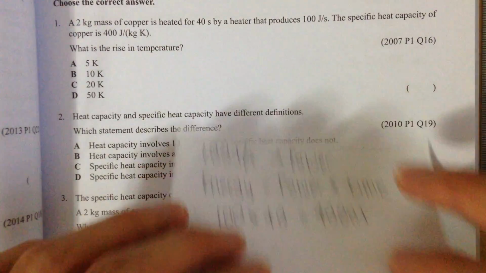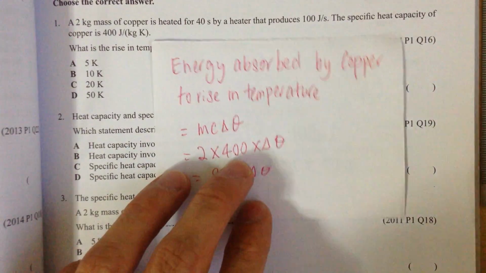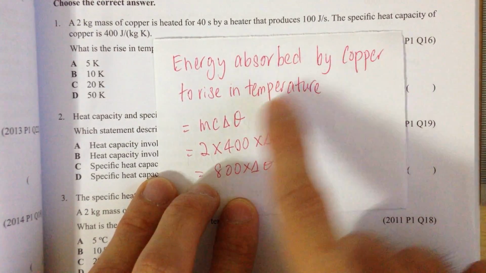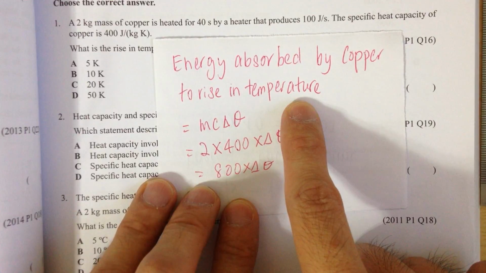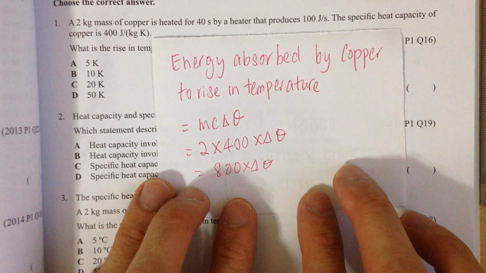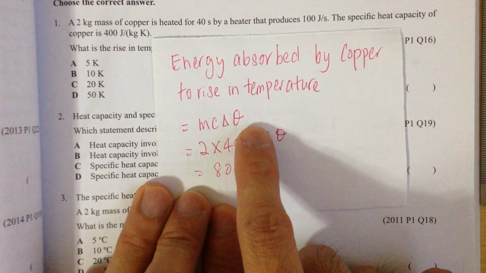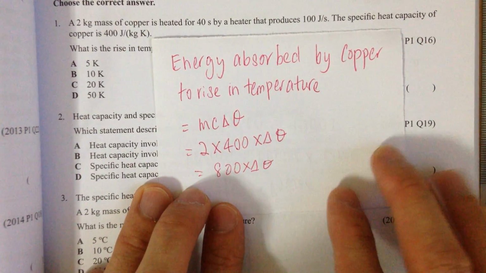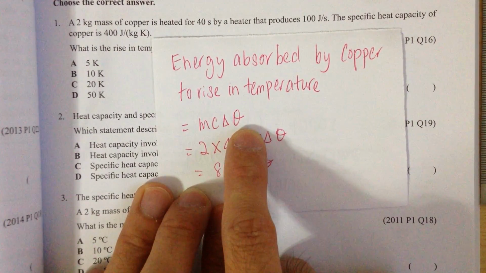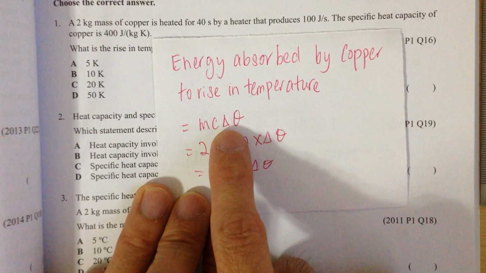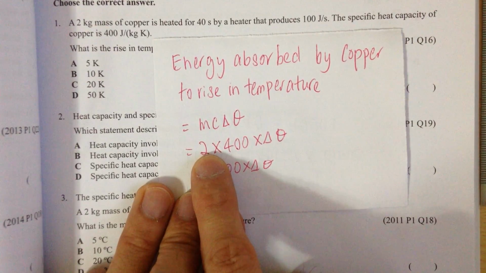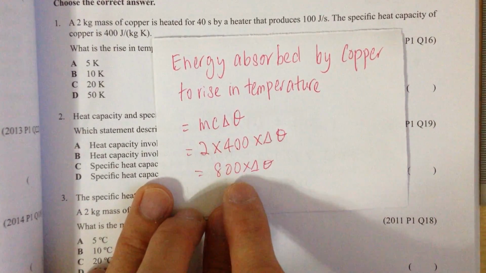The next thing we are aware of is, of course, the other side of the equation, which is the energy absorbed by the copper to rise in temperature. For this one we need to apply the heat capacity formula. In this case, it's the specific heat capacity formula, which is mcΔθ, right? Where m is the mass of the copper, c is the specific heat capacity, and Δθ is the change in temperature, which is the unknown that we need to find.